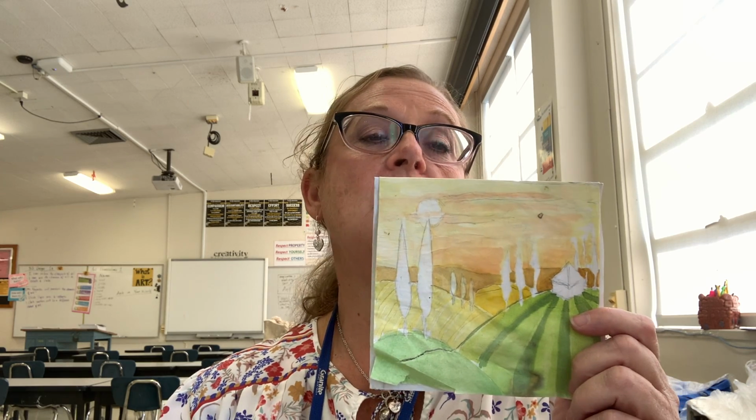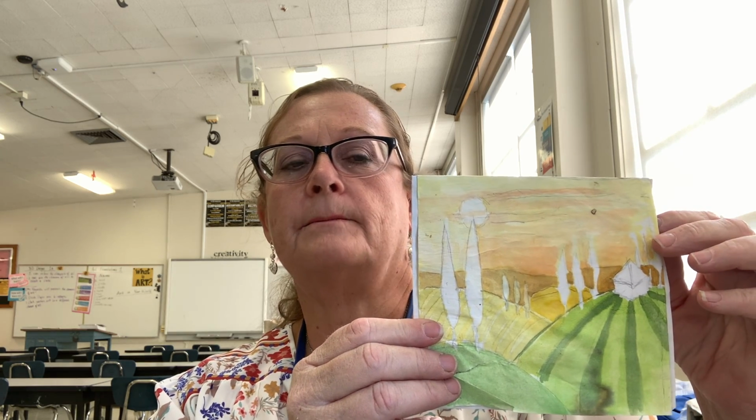This is something that you're going to create. You need to create space in your picture, and you can do it any way you'd like to. Space is one of those elements that is kind of harder to create, but we'll do it. Okay, now our next box has to do with value and intensity.